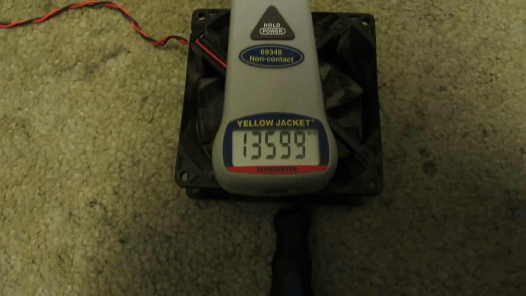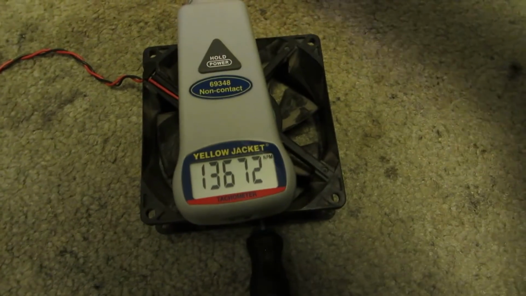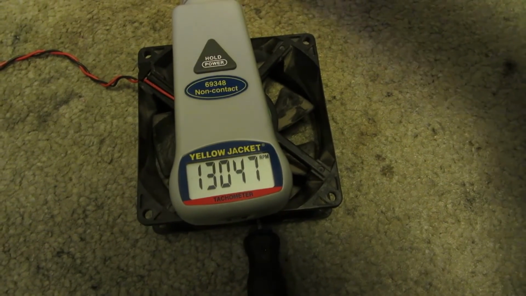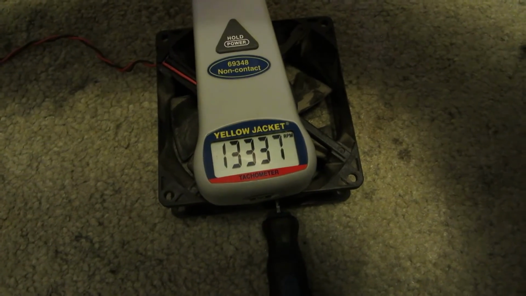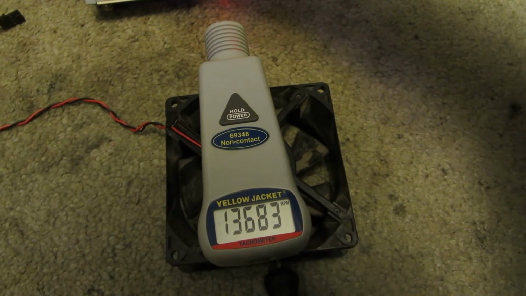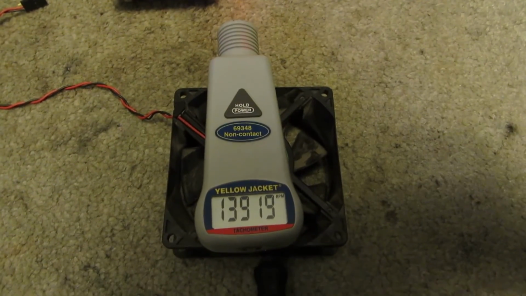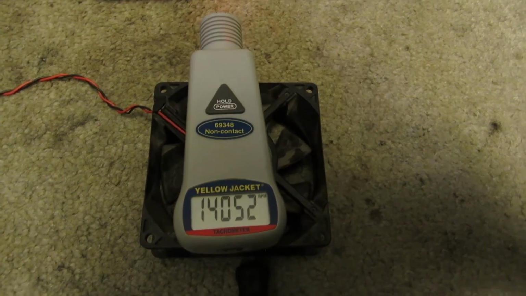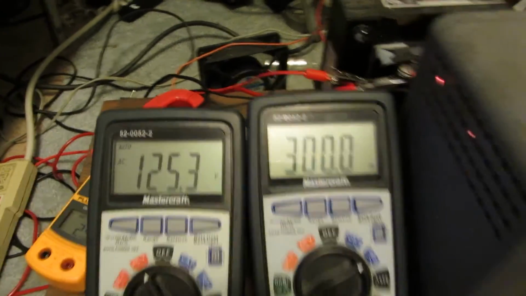Now if you listen carefully, you might hear it. So there's 13,600. 13,900, 14,000. That's 125 volts, 300 hertz.